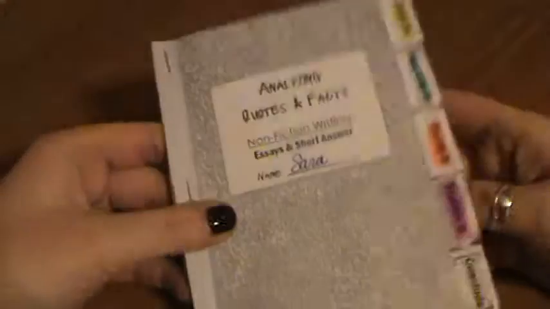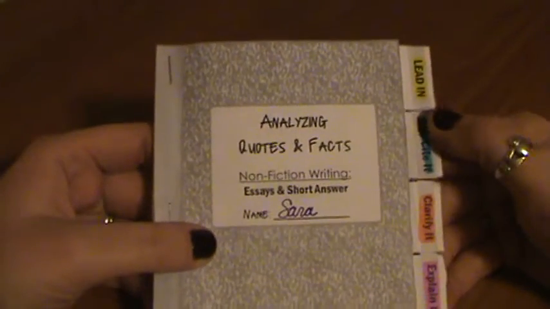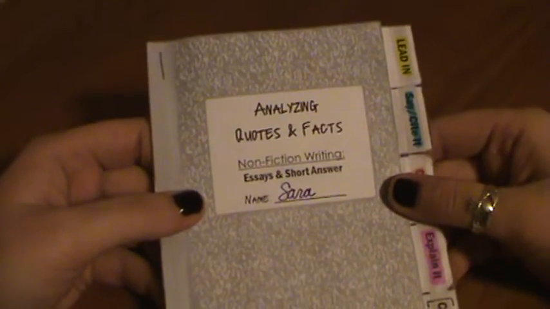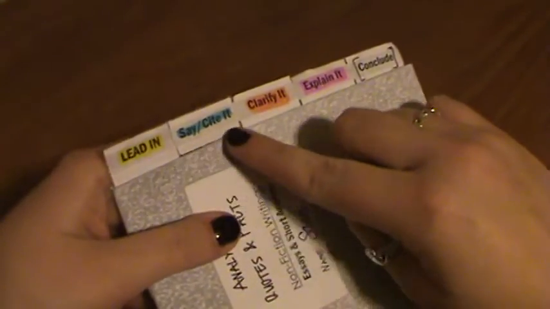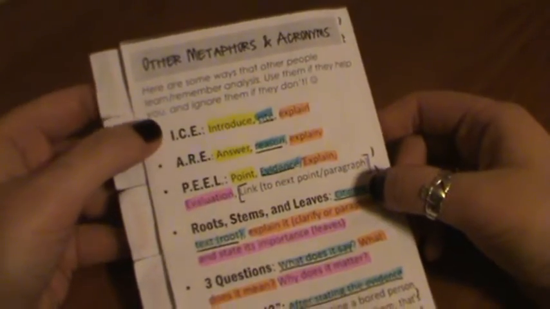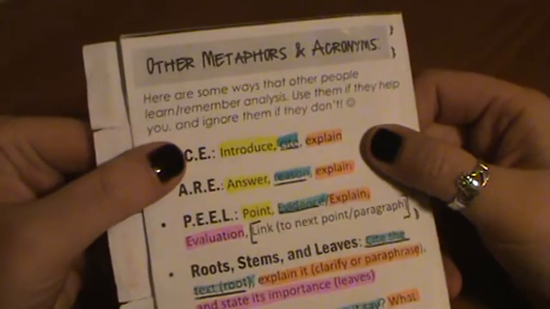So, I hope this was helpful, but if you need to think about it in a different way for it to make sense, or if you ever have a teacher who wants to teach it in a different format other than this formula, there are other ways to think about it. Different teachers use different acronyms or metaphors to teach analysis. For example, you've got ICE, R, peel, roots, stems, and leaves, 3 questions, and so what?